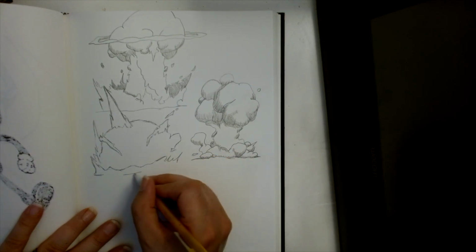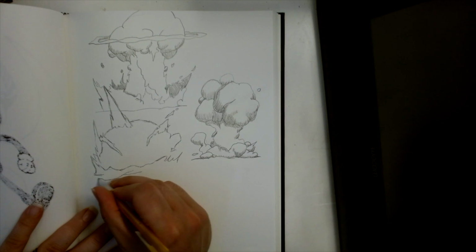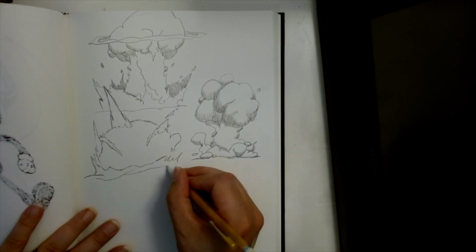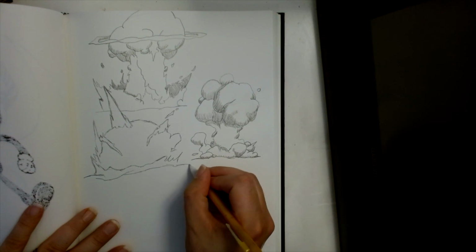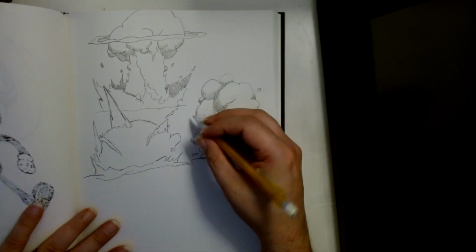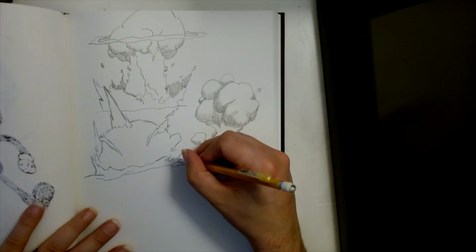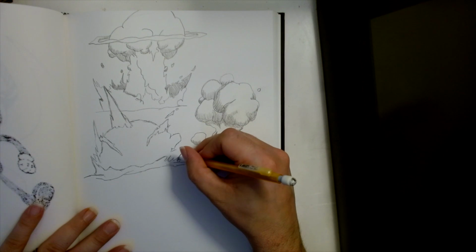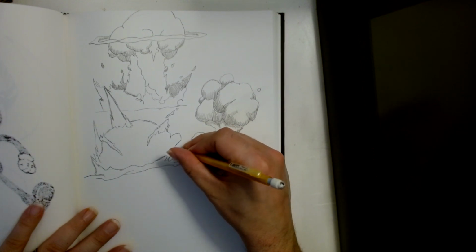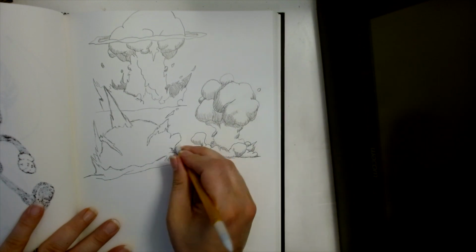And then just come across the bottom here. Again, you can just meet your ground there. Okay, and once I have that in there, I can meet that cloud right in here.